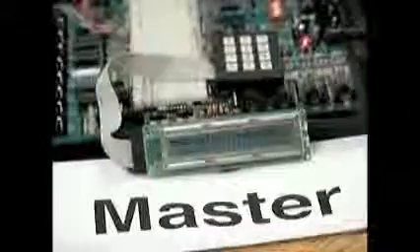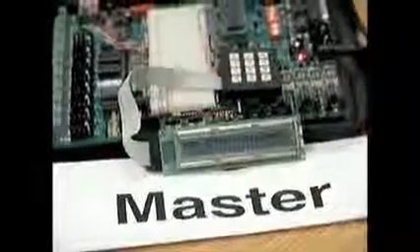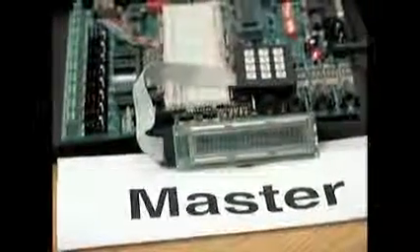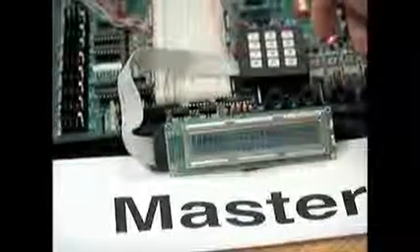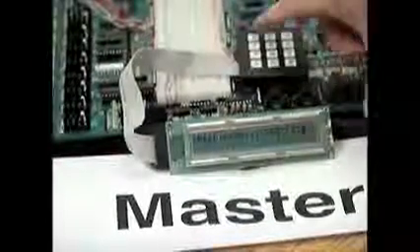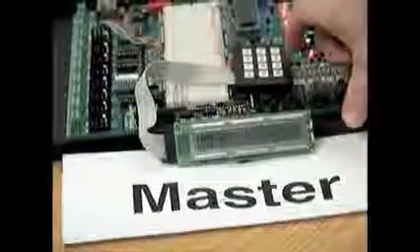Now we're back at the master, and as you can see, it's asking if you want to run more motors. We want to run slave 2 in this case. So we're going to select yes. And again, the same parameters are input. Forward, slow, long.